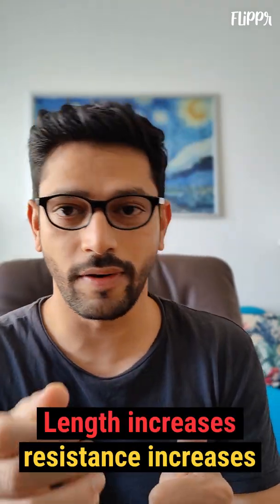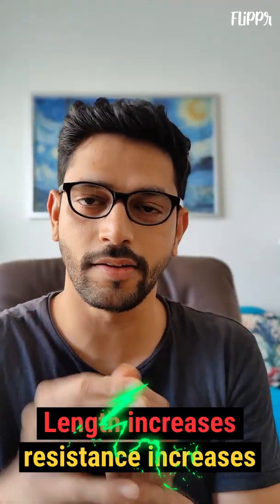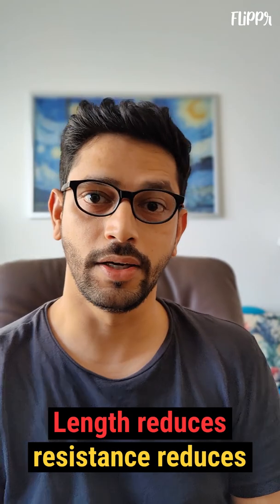So again, resistance is directly proportional to length, because if length increases, then resistance increases. If length reduces, then resistance reduces. So basically what we can say is resistance is directly proportional to the length of the resistor, and it is inversely proportional to the area of the resistor, or R is proportional to L upon A, right?